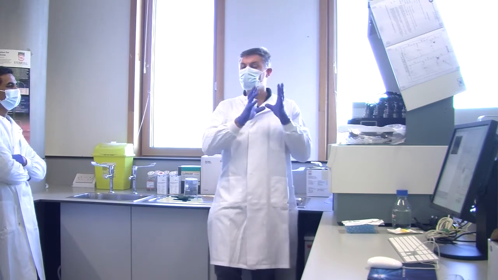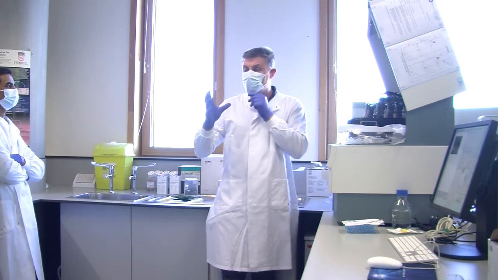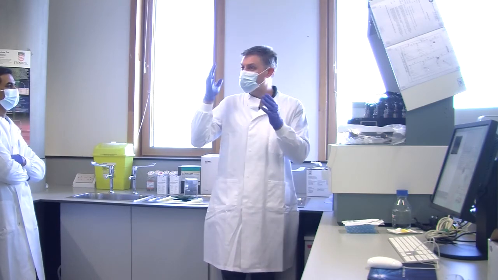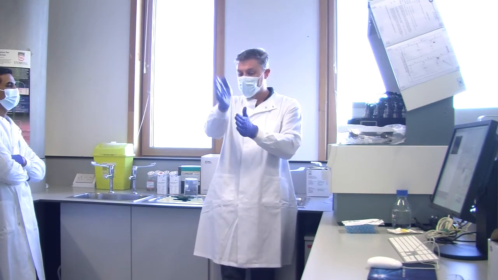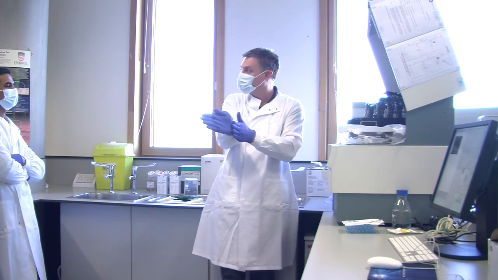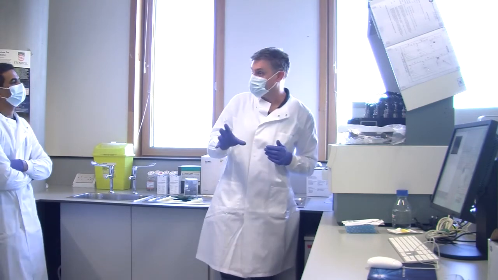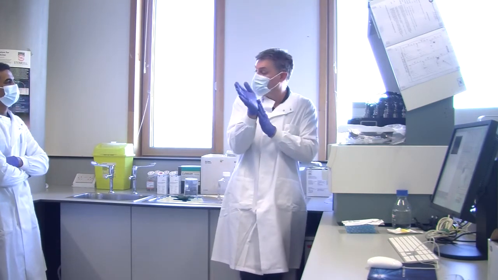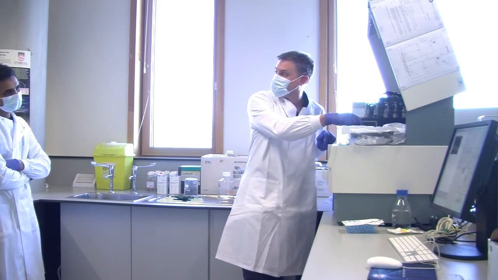Now, a cell is too big to scatter light in all directions. What the cell will do is bend light forwards. So the blue light's coming through, and when it hits the cell, some of the blue light does that. And that's called forward scatter. It's just being bent over an angle of a few degrees. And we have a detector here to measure that forward scatter.